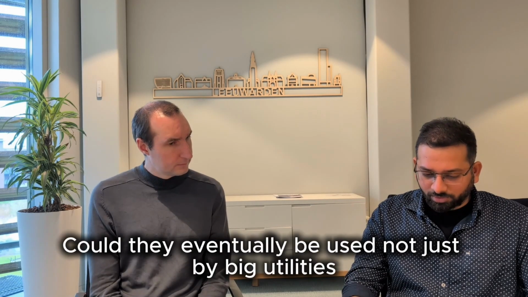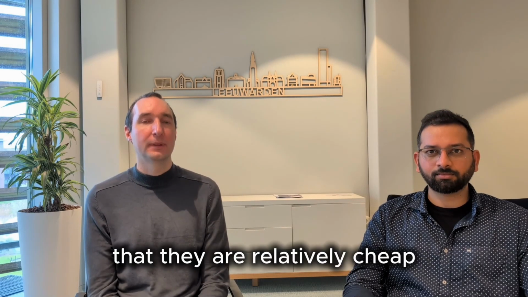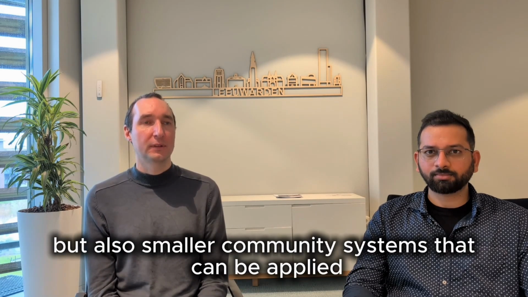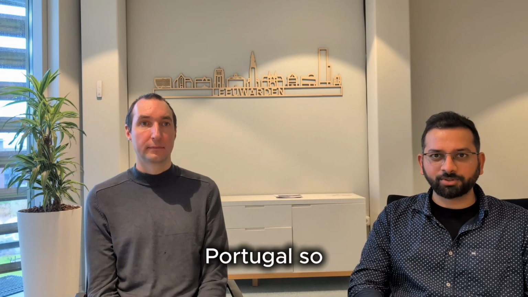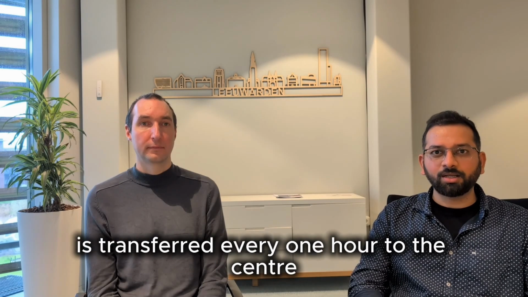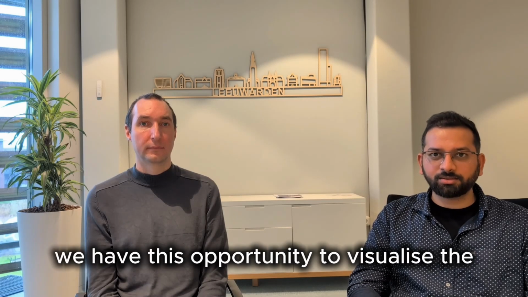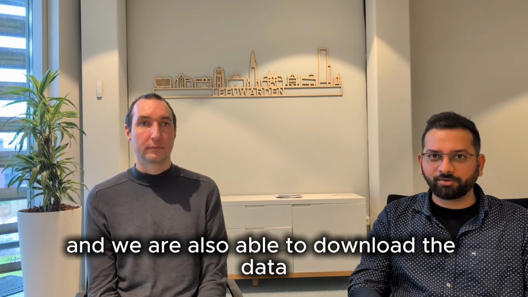Could they eventually be used not just by big utilities, but in smaller community systems too? The nice thing about these sensor systems is that they're relatively cheap. That means not only the bigger companies can use them, but also smaller community systems can apply them. To test the central knowledge base, 3 of the sensor sets are deployed in the pilot location, Coimbra, Portugal. The data collected about the water quality from these 3 locations is transferred every 1 hour to the central knowledge base. There we have the opportunity to visualize the graphical representation of the data, and we are also able to download the data whenever we need it.